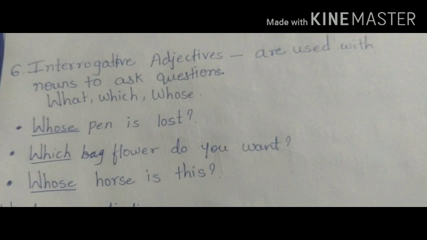So these all are 6 kinds of adjectives. And what are adjectives, students? Adjectives are also known as describing words. Words which describe the noun or pronoun are called adjectives or describing words. There are 6 kinds of adjectives. First is adjectives of quality, second adjectives of quantity, third adjectives of number, fourth possessive adjectives, fifth demonstrative adjectives, and sixth is interrogative adjectives.